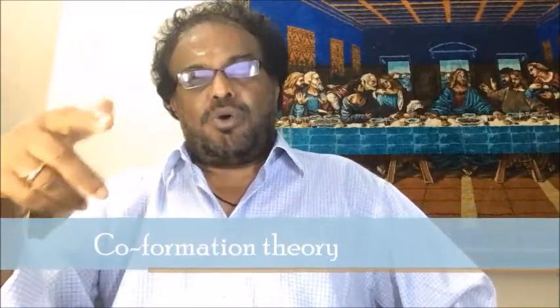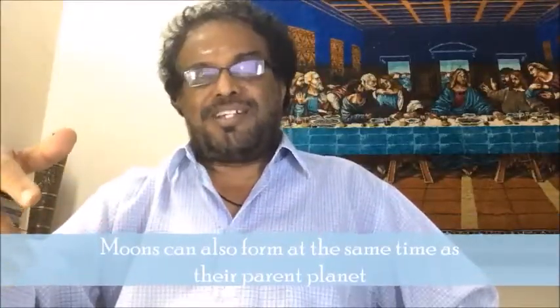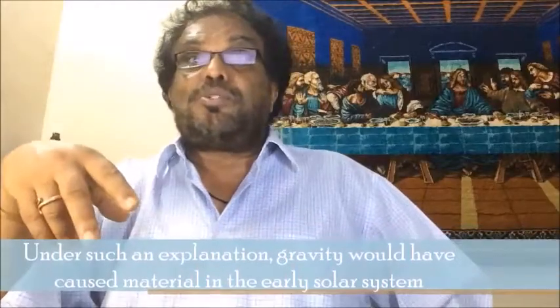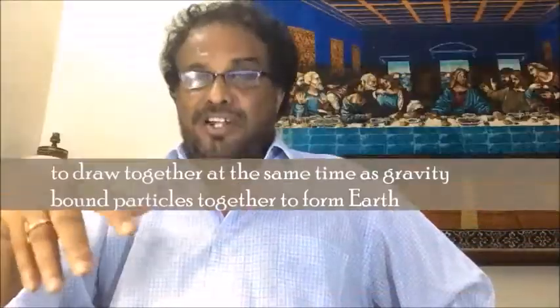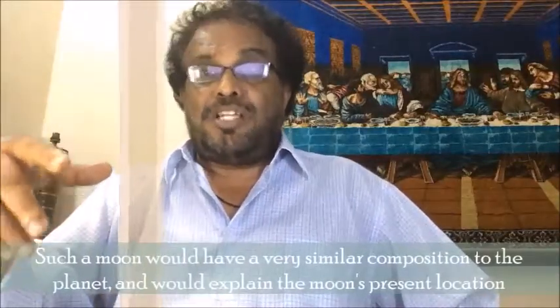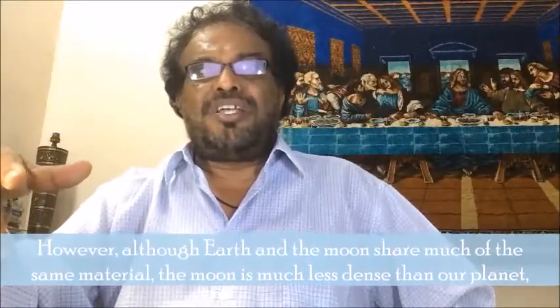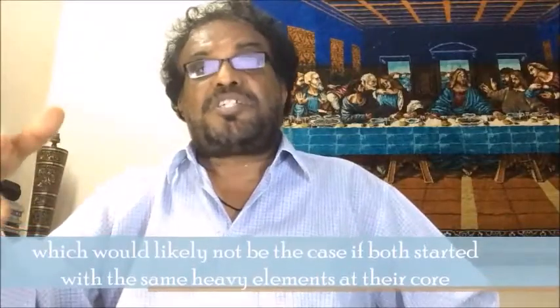Number two, the co-formation theory. Moons can also form at the same time as their parent planet. Under such an explanation, gravity would have caused material in the early solar system to draw together at the same time as gravity bound particles together to form Earth. Such a moon would have a very similar composition to the planet and would explain the moon's present location. However, although Earth and the moon share much of the same material, the moon is much less dense than our planet, which would likely not be the case if both started with the same heavy elements at their core.